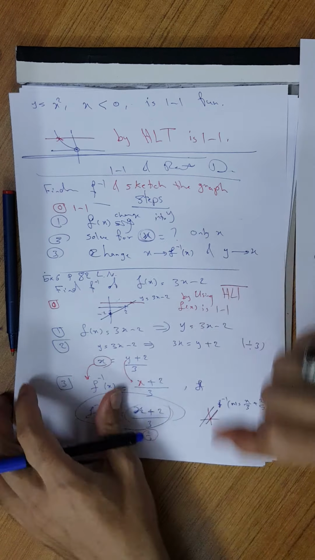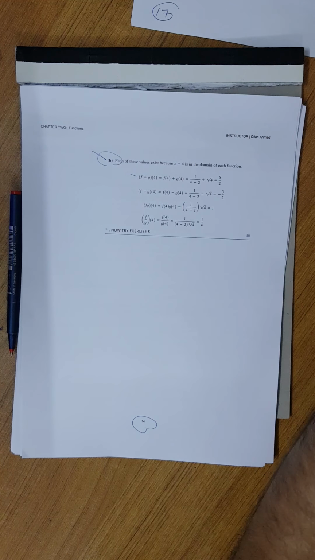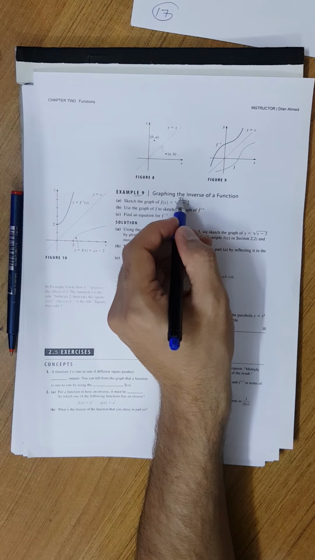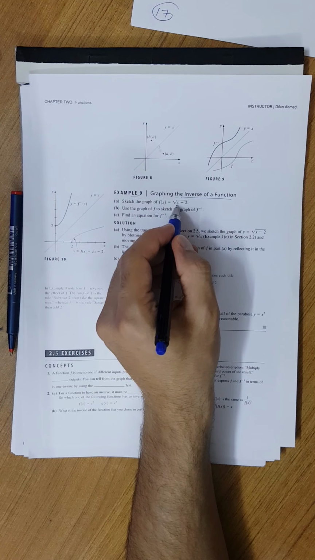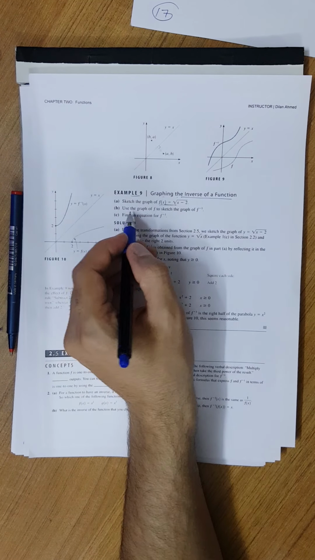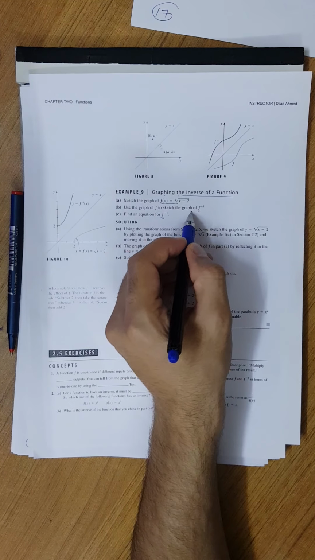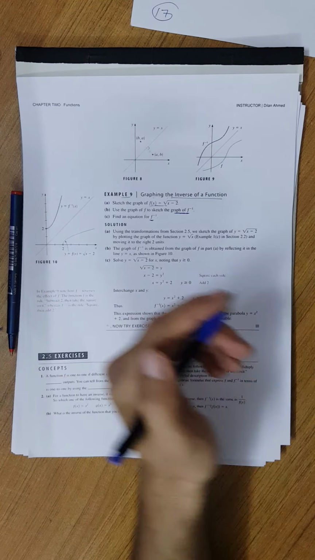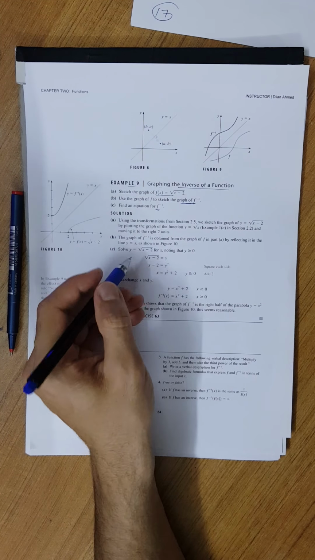Or maybe in some examples, like this example 9, it says graphing the inverse of the function. The function is the square root of x minus 2. So find the equation of the inverse, or graph the inverse of the function. How will you do it? You'll do it easily. You will apply the three steps.